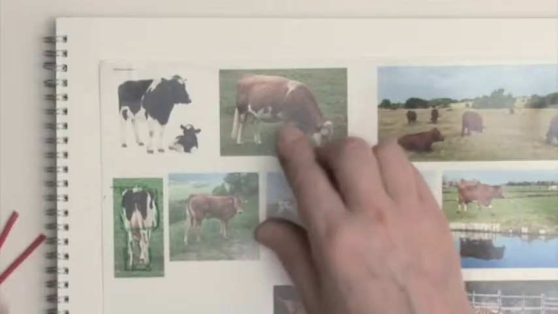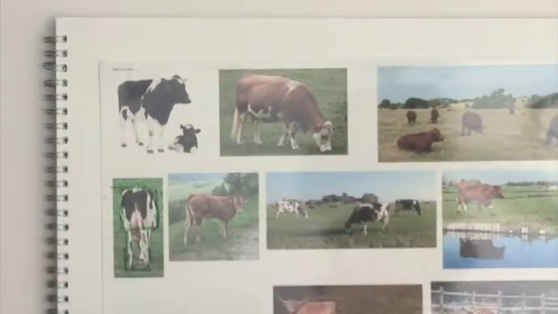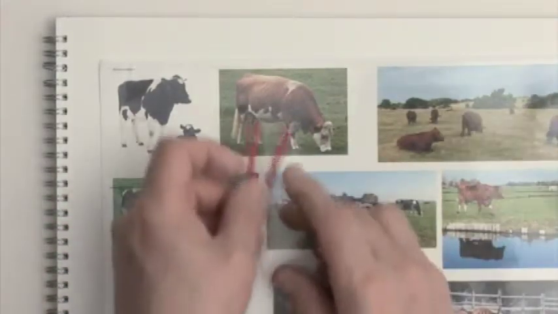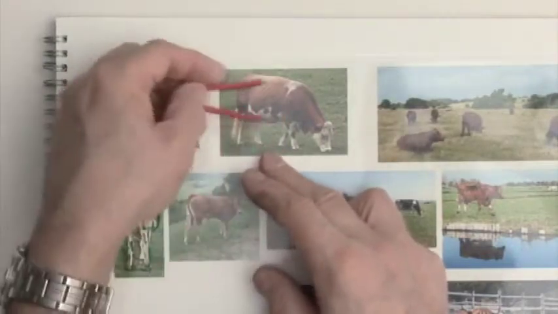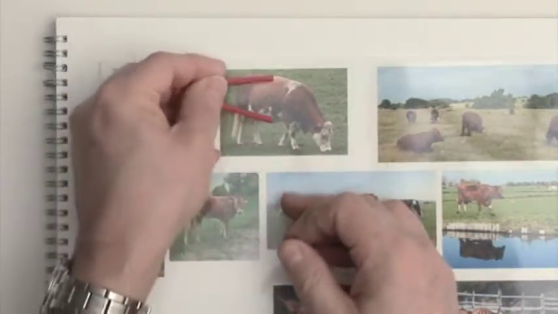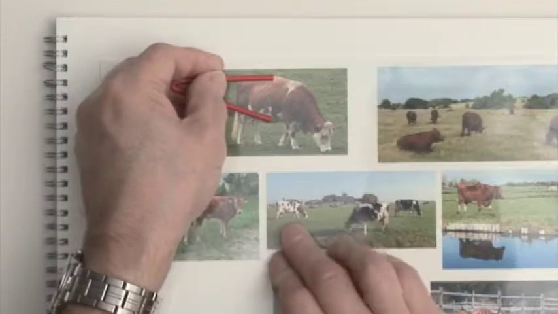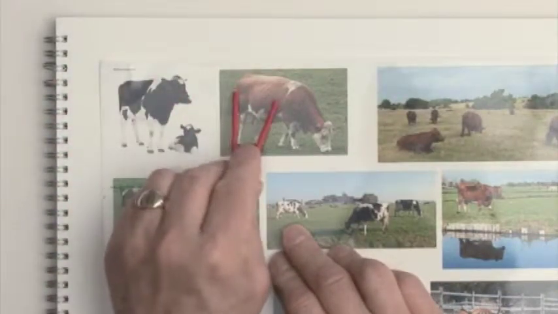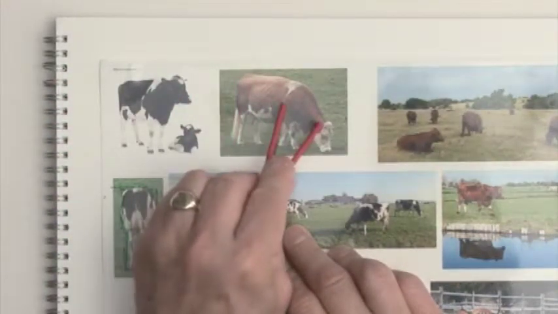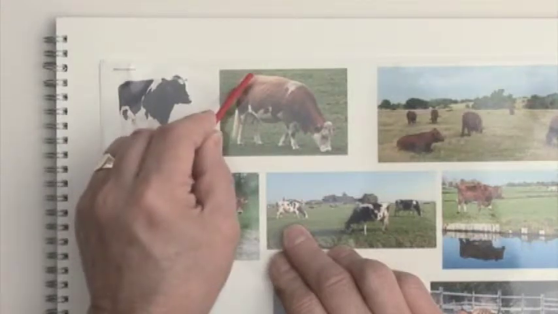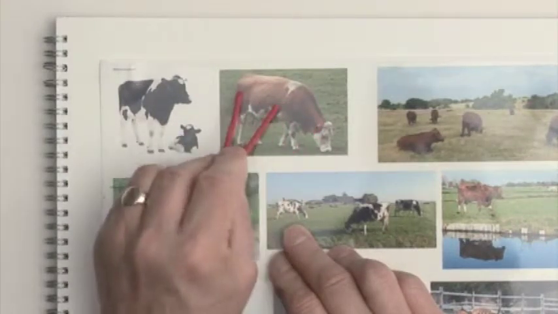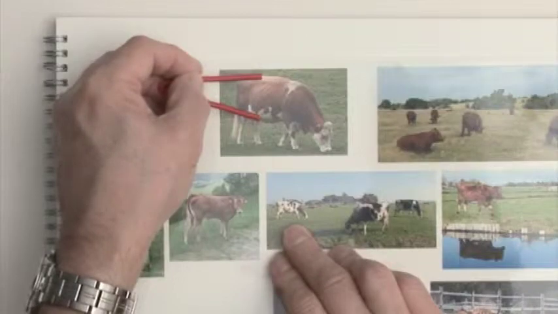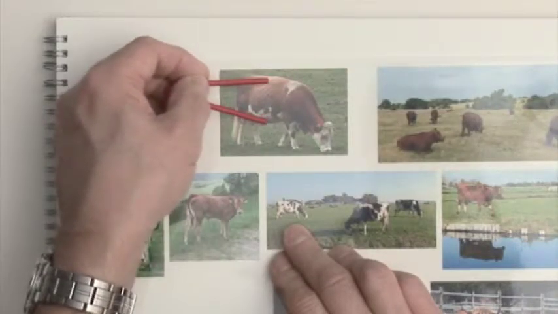If we have a look at this animal here, let's say we take the depth of the belly at that point, which is about that. We've then got 1, 2 lengths from the rear of the cow to the back of its head, which is pretty much the same as the depth of its belly at the widest point.